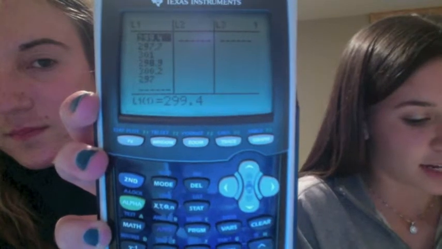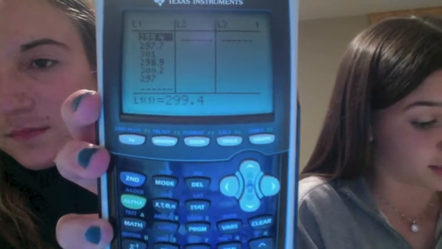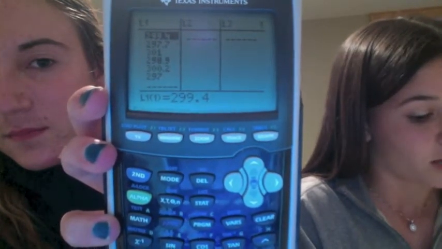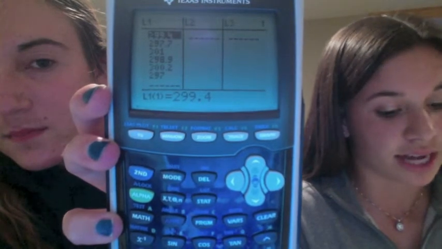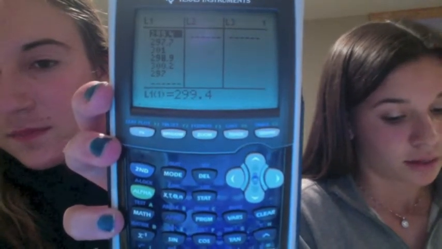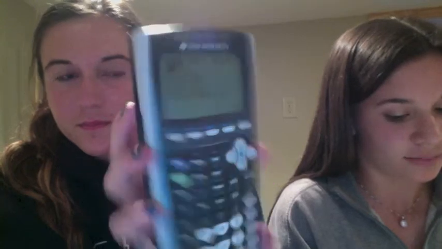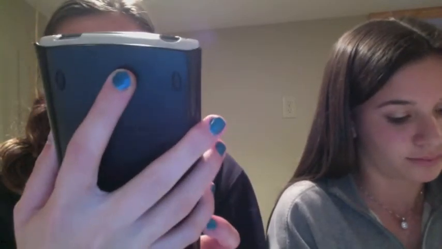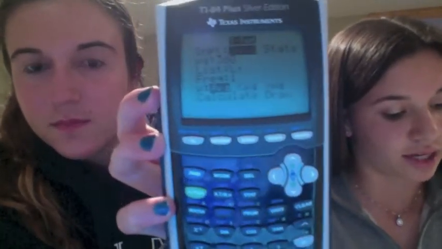Now that our data is in a list, we can start a test. For this specific problem, we are doing a one-sample t-test for means. To get to this test on the calculator, press the Stat button, then use the arrow key to move over to Tests, then press number 2, which is the t-test on the calculator. This is what the calculator screen should look like.